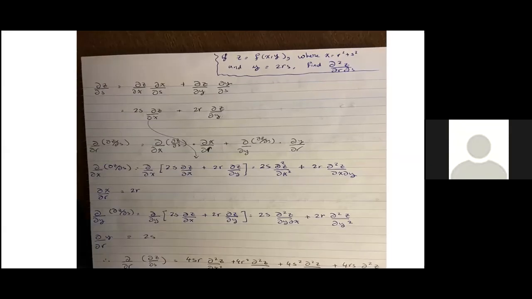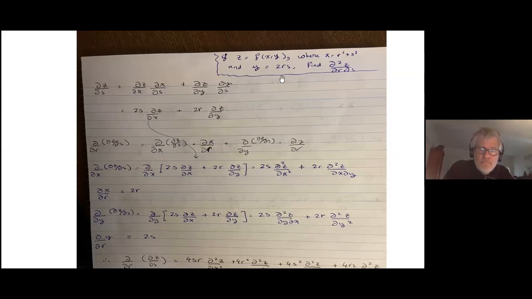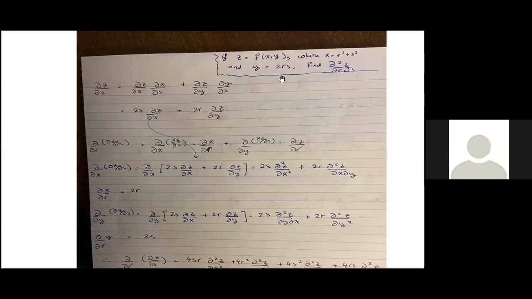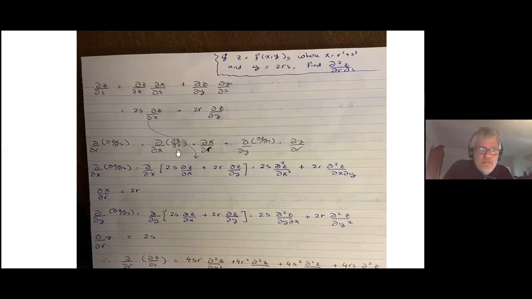Actually, it's a question in the book, the 6th edition, 14.5, number 51. Well, the question here is the above. If z is a function of x and y, where x equals r squared plus s squared and y equals 2rs, find del 2z del r del s. So I computed this way and the answers turned out to be wrong, and I don't understand why.